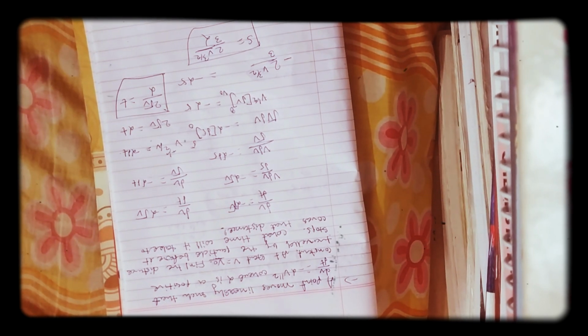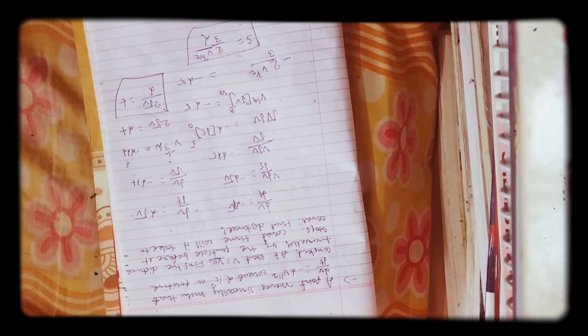So this type of questions are pretty easy, and with the help of integration and differentiation, we can solve these questions very easily.